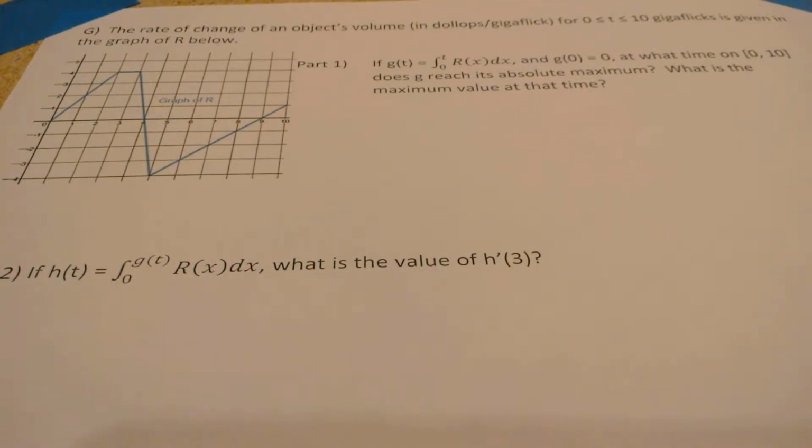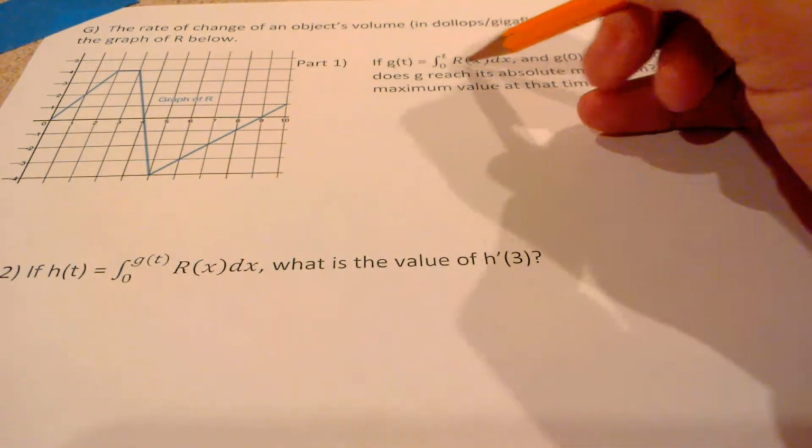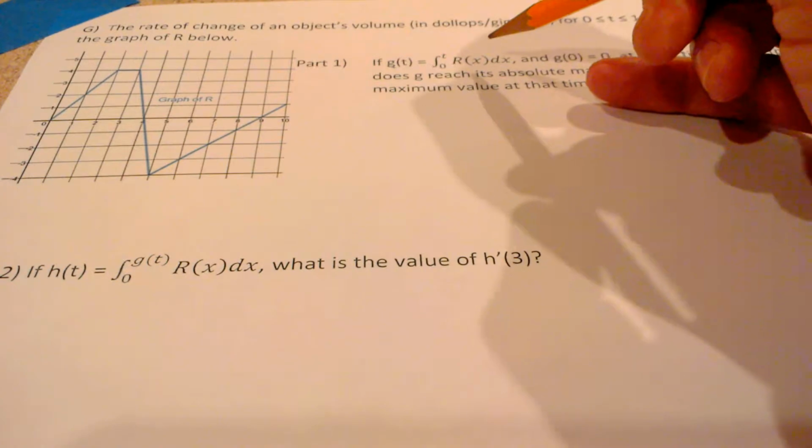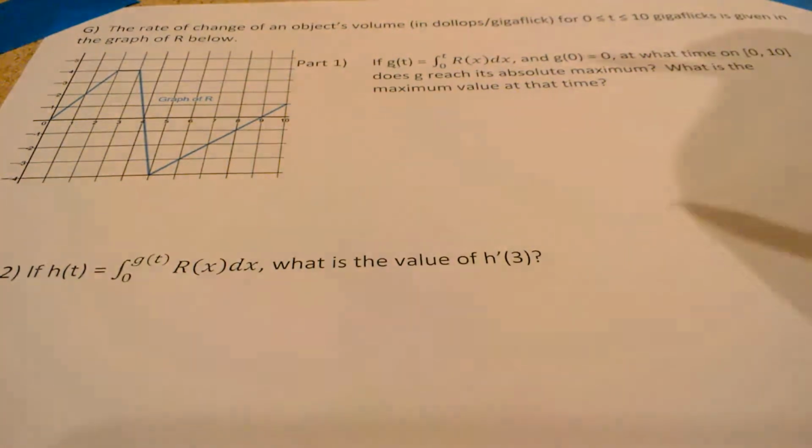Once again, we are given a graph of a function, and we have a different function that's defined in terms of the area under that graph. So the graph we have is of R. The function we're dealing with deals with the area under the R curve.